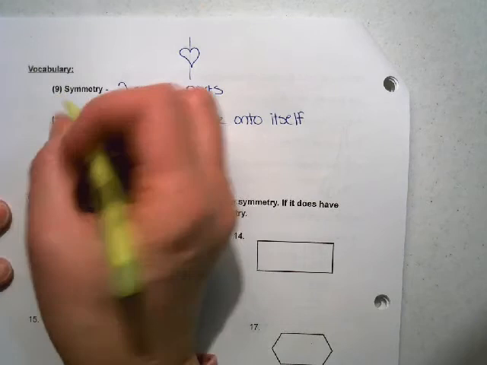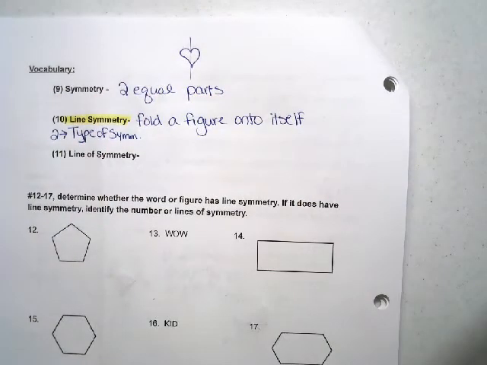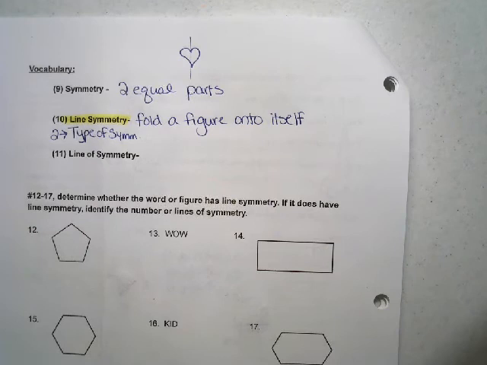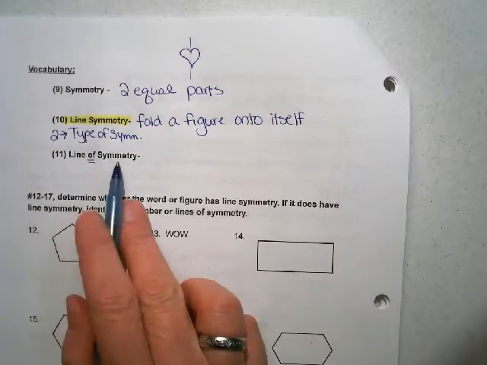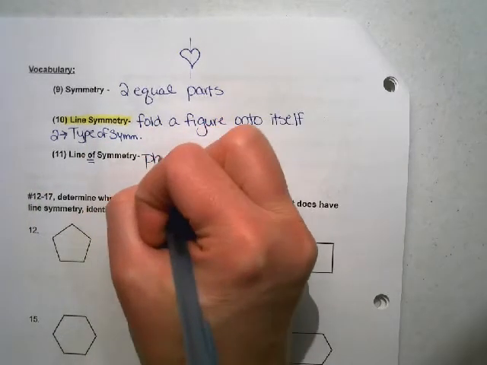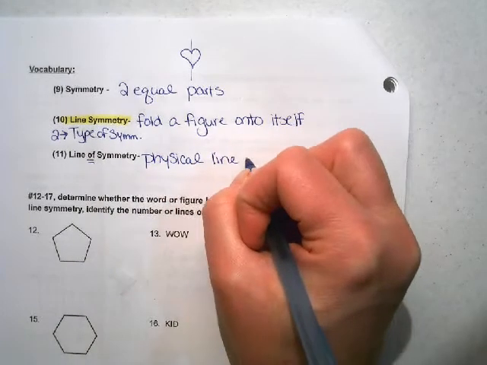Now in our class, we're only going to go over 2 types. But there's more than 2 types of symmetry in the world. It's just, again, they're trying to give you a basic idea of what this is, okay? So line symmetry is, I would say, probably the most important word on this. You already kind of know what symmetry is, but this is line symmetry.